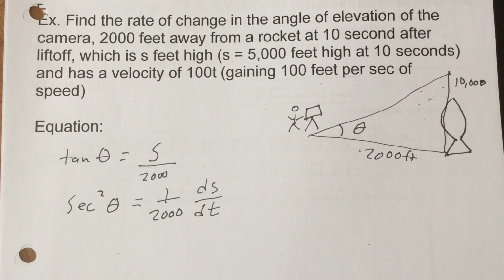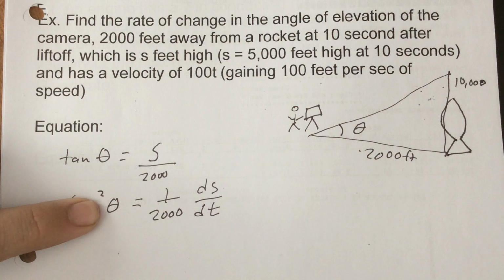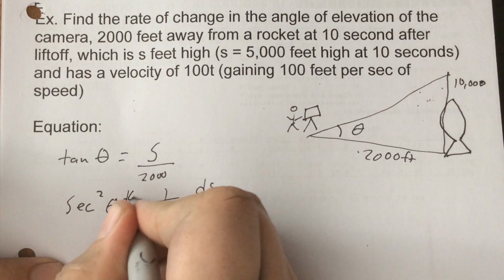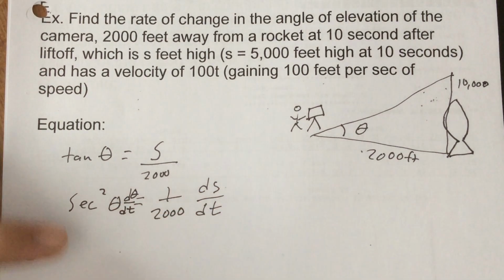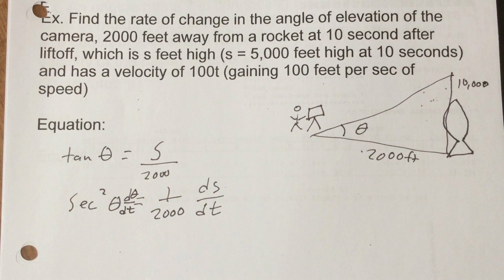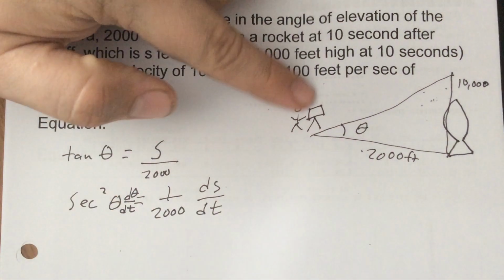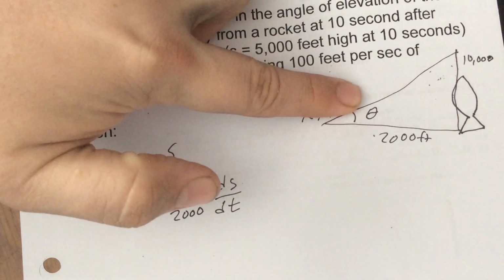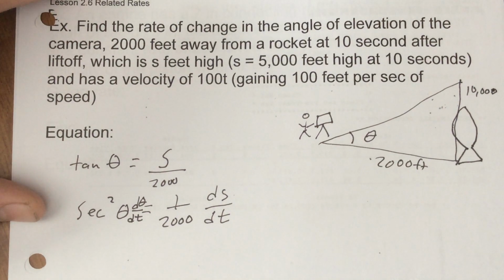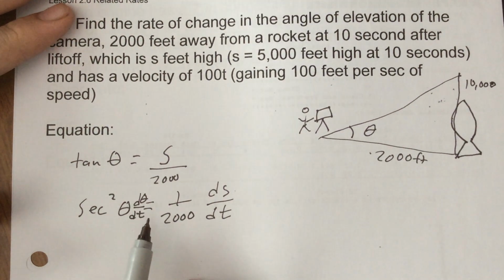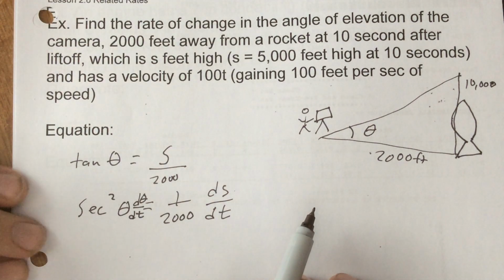Now, the one thing I forgot: this theta is another variable. It's not time. So we really need a d theta over dt here. Now, we want to find the rate of change in elevation. So we're looking for d theta dt, because we're looking for how this angle is changing. How is that opening up? So we need to solve for this before we can start figuring anything else out.